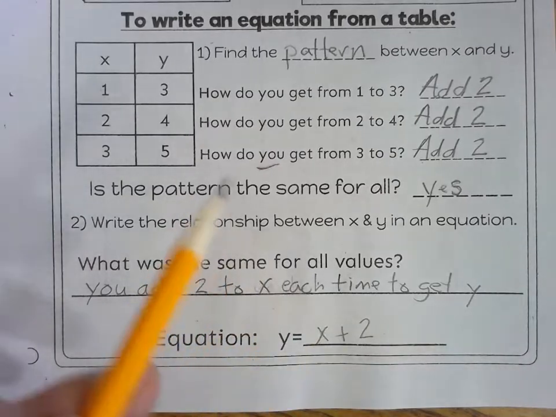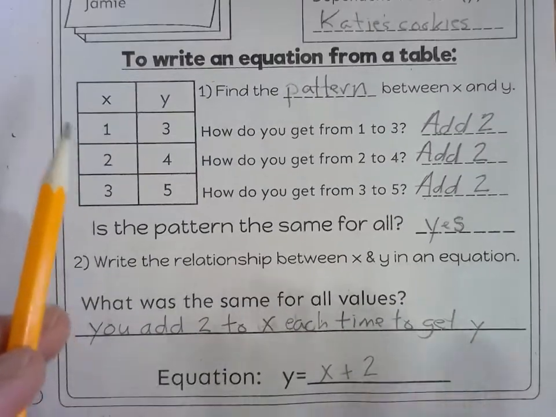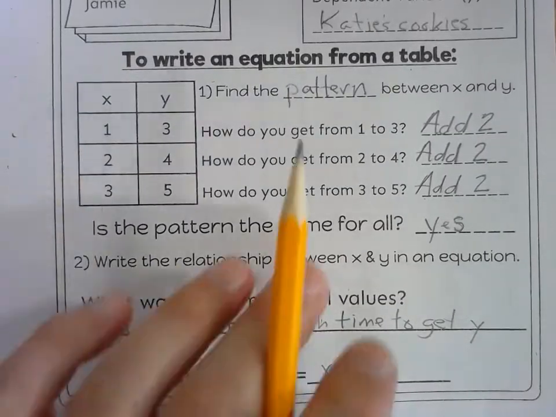There's problems on the test that deal with this, okay? So you guys have to know how to be able to do this. Alright, so let's flip the page over here.